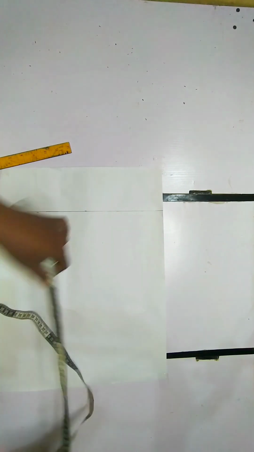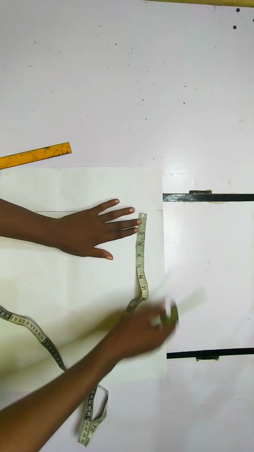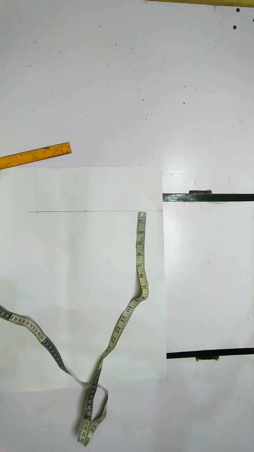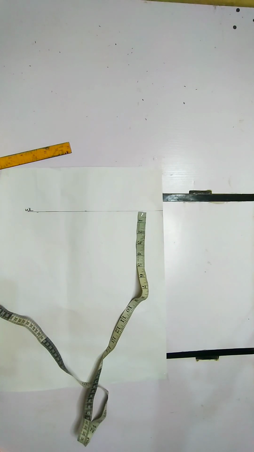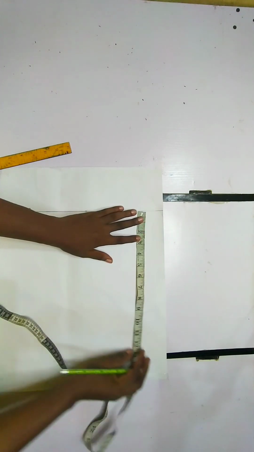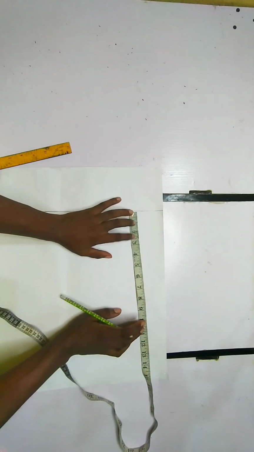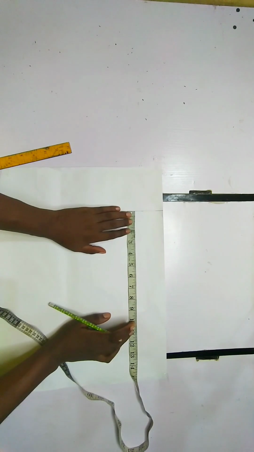So this is the waistline. From there we are going to be taking all the measurements we need. So let me label this the waistline before you continue. This is the waistline, right? So from the waistline we are going to measure down our flap.